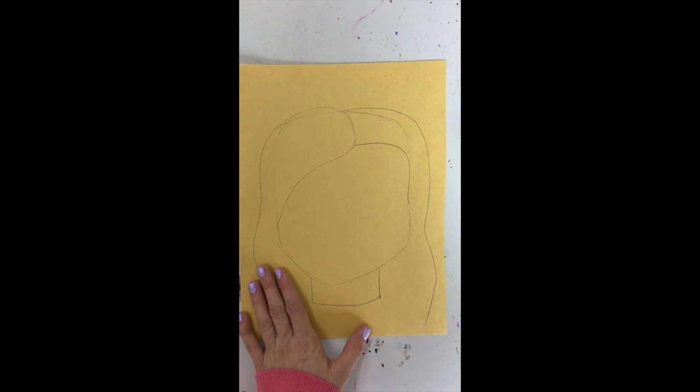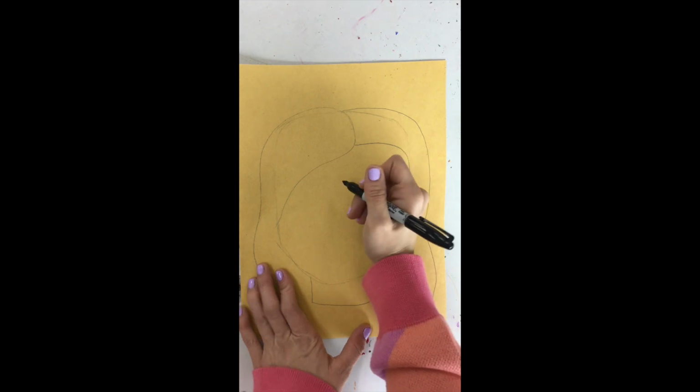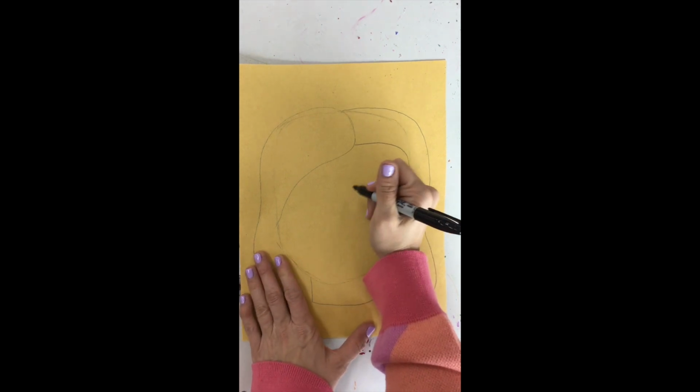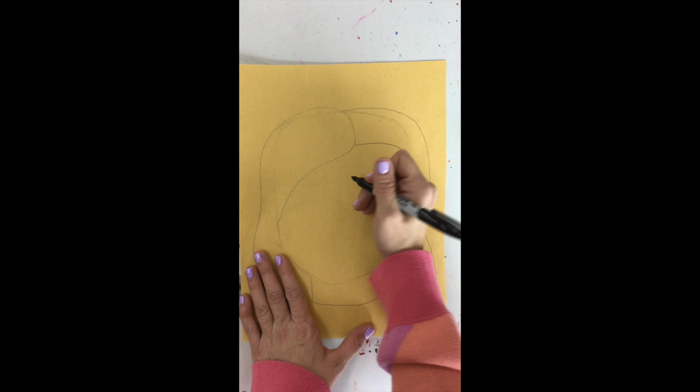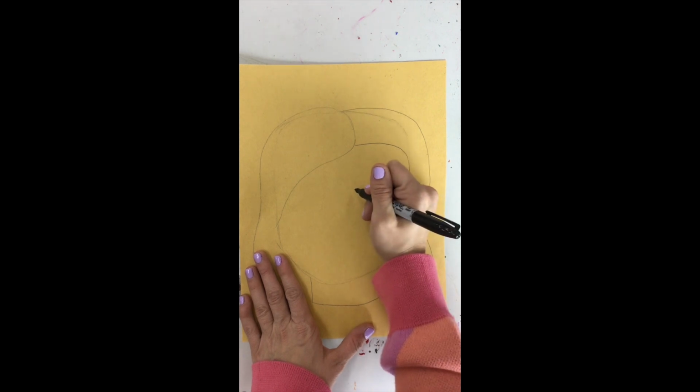Next, I'm going to use a Sharpie to add some of the details. If you want to continue to use a pencil, go ahead. I don't want people starting over. This is the only paper you should have. So if you're not confident, you can use a pencil first. But since I practiced, I think I'm ready to go.